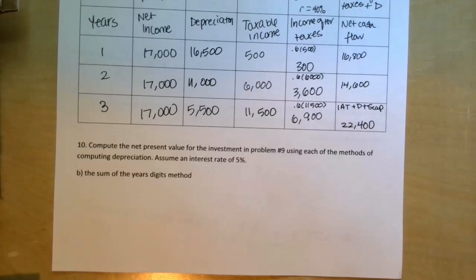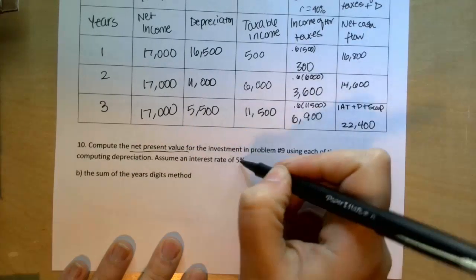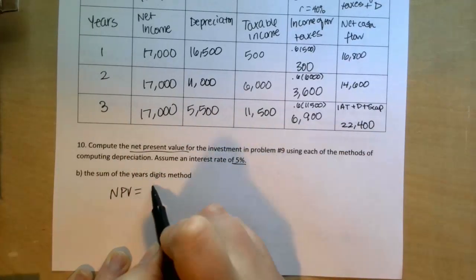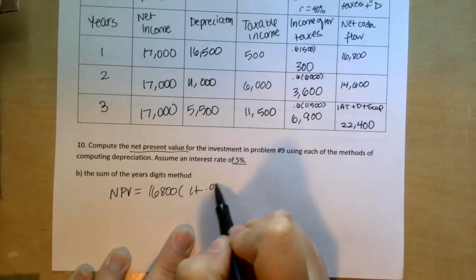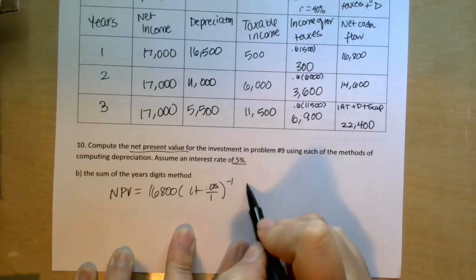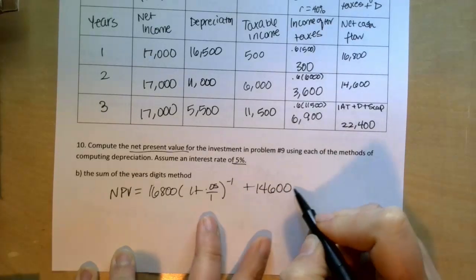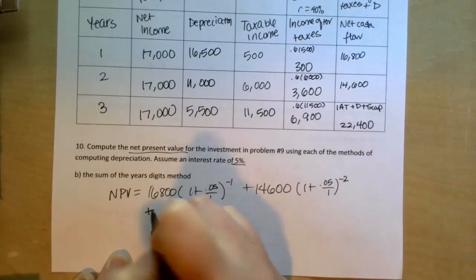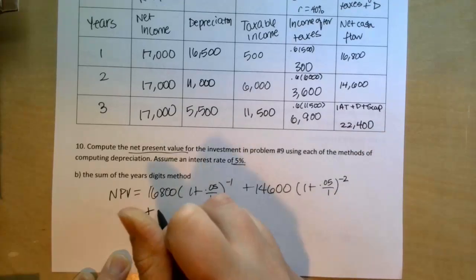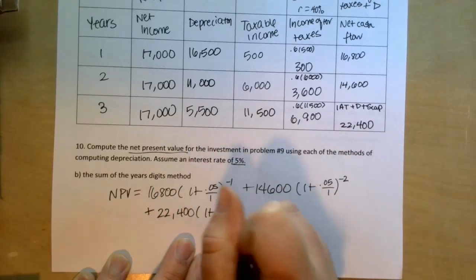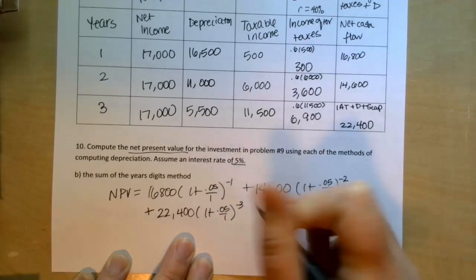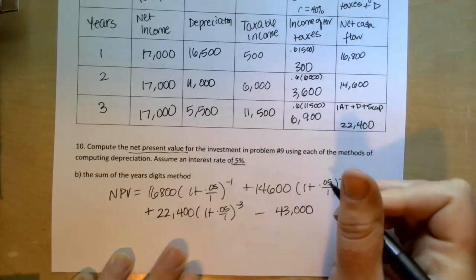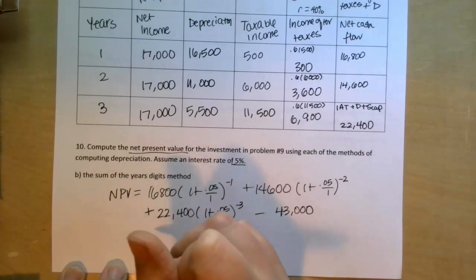So we're going to use the same method here when we calculate the net present value at 5%. Net present value, we're going to take each of these and move it backwards. So 16,800 times 1 plus 0.05 to the negative 1, plus 14,600 times 1 plus 0.05 to the negative 2. And then our last one is, again, that piece plus scrap, so 22,400 times 1 plus 0.05 to the negative 3, because we go back 3 years. And then we take all of that minus the cash value. You can enter that all in your calculator at once pretty easily.